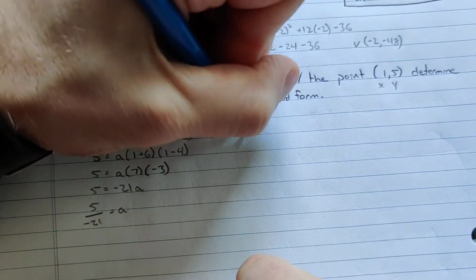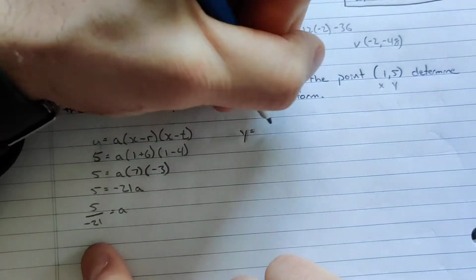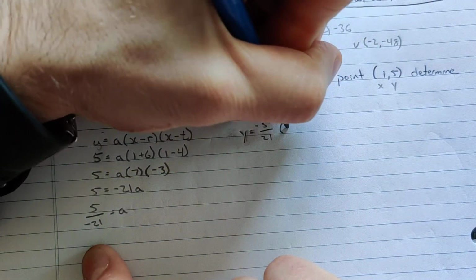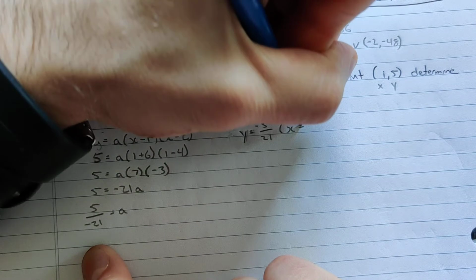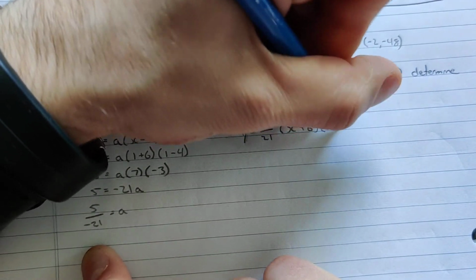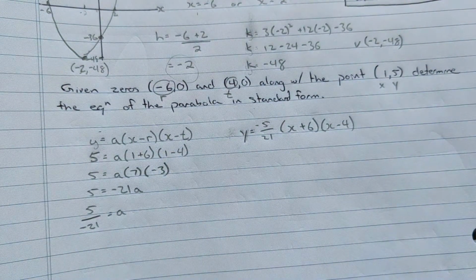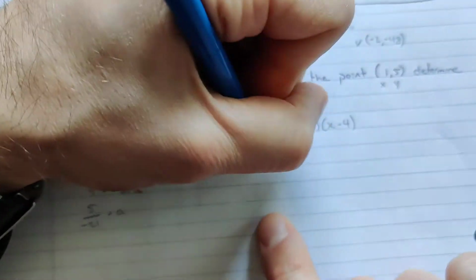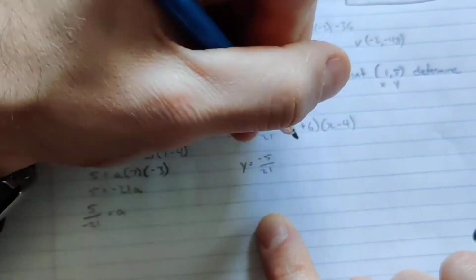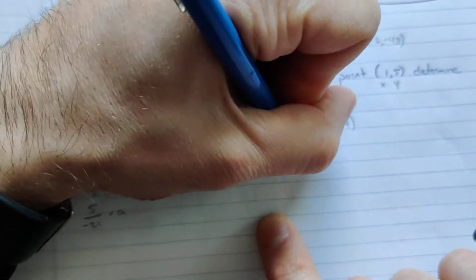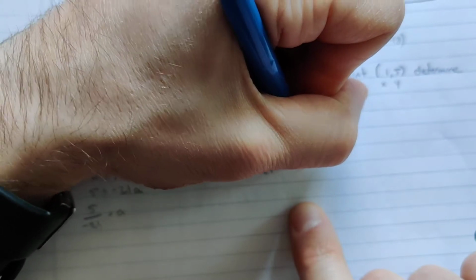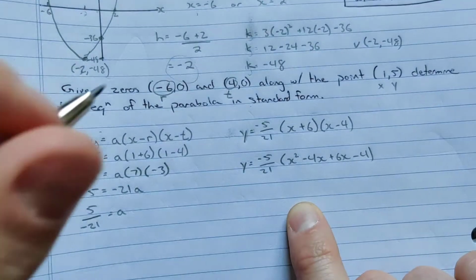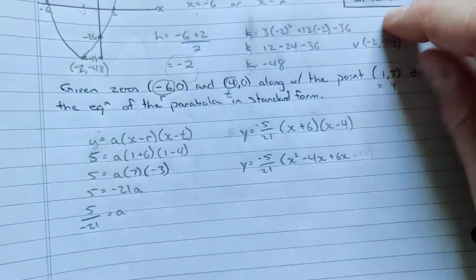So y equals negative 5/21 times (x plus 6)(x minus 4). We've got to expand this out and get our value. So we actually have to go through the full multiplication. So I'm going to do this 5/21 last. We're going to get x squared minus 4x plus 6x minus 24 when we expand that out.